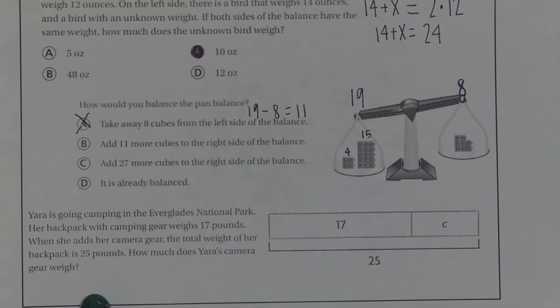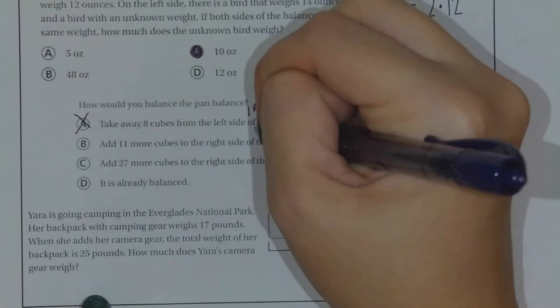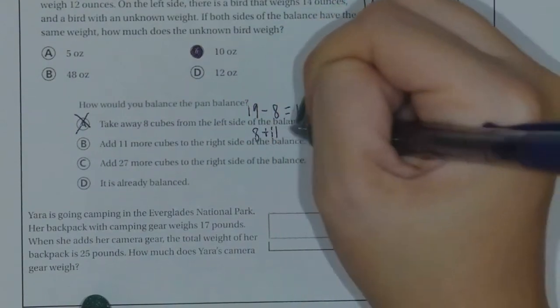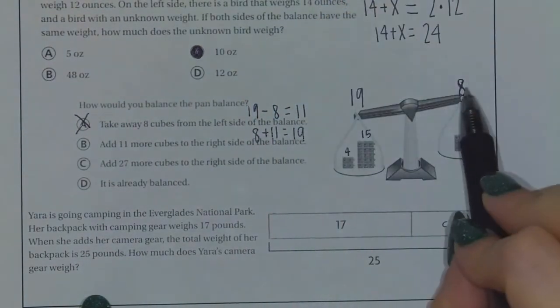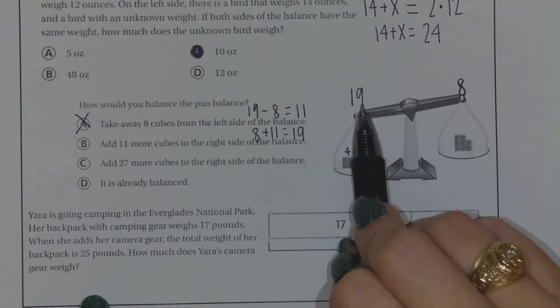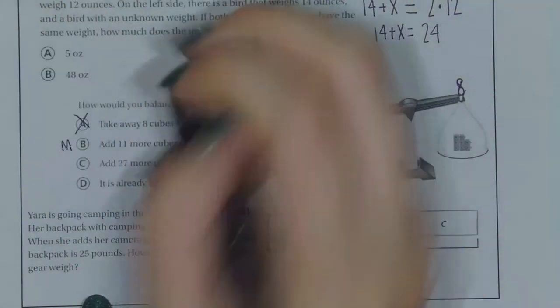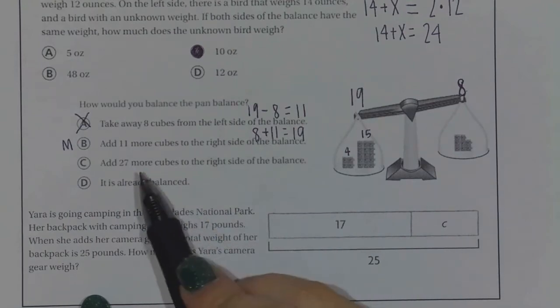B says to add 11 more cubes to the right side of the balance. Well, on the right side of the balance, there is 8. And if I add 11 more to it, I get 19. And 19 would be equal to 19. It would be balanced. We're going to keep that as a maybe just because you never know. Want to check them all.